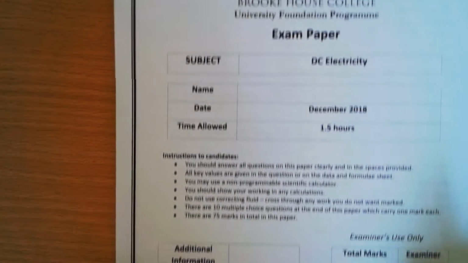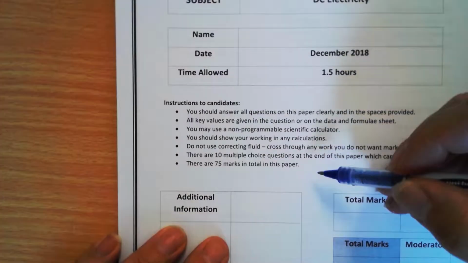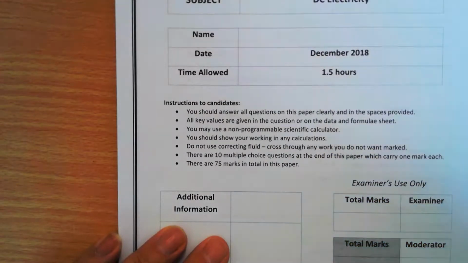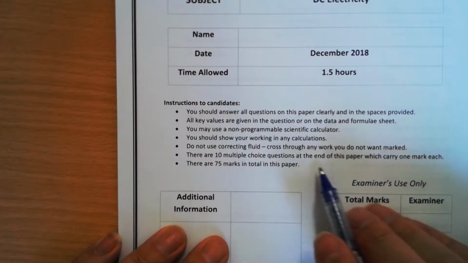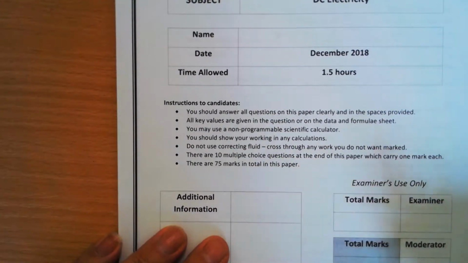It's the usual stuff. It tells you all the instructions at the front. It's always a good idea to start by reading that. Notice you shouldn't be using any correcting fluid, and you can use a scientific calculator. There are 75 marks in total on the paper. You know that at the end of the paper there are always some multiple choice questions. So let's go through the paper itself.